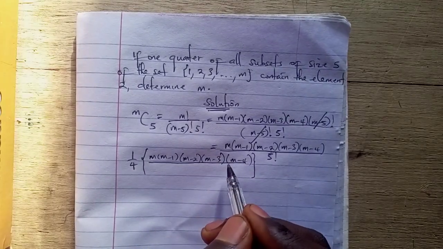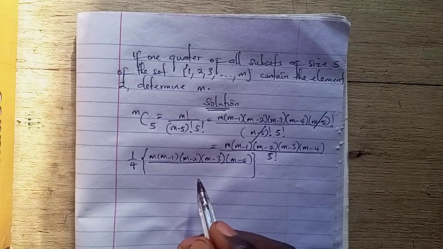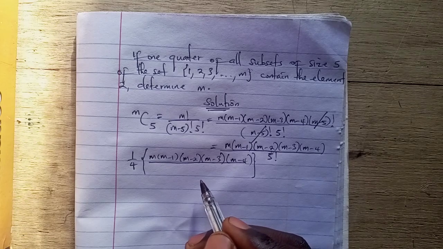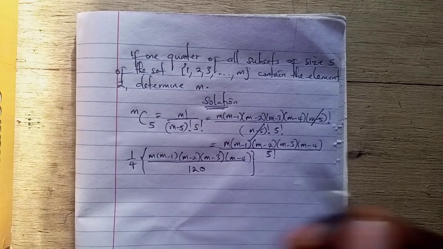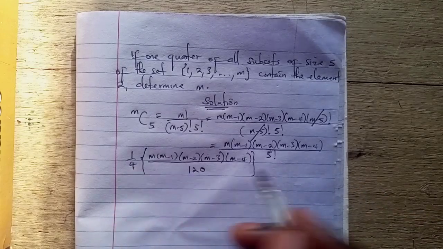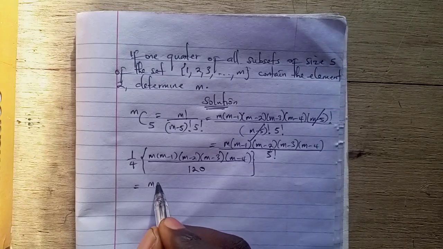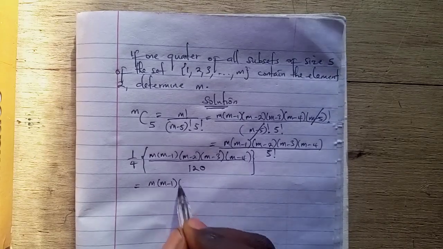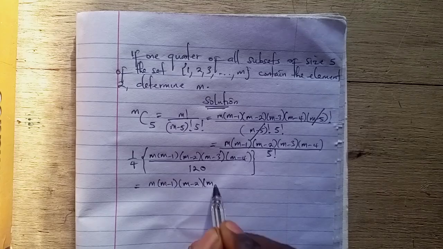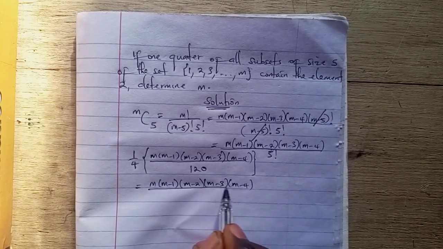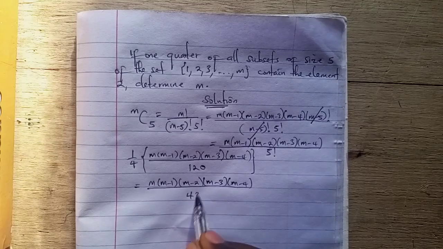all over 5 factorial, and 5 factorial is simply 5 times 4 times 3 times 2 times 1. If you multiply everything together, you get 120. And we just multiply 4 times 120. At the end of the day, we'll get m times m minus 1, m minus 2, m minus 3, m minus 4, all over 480.